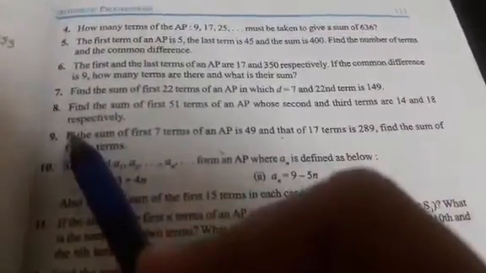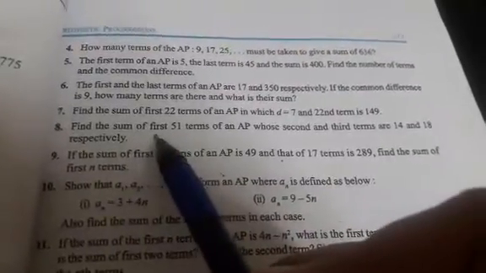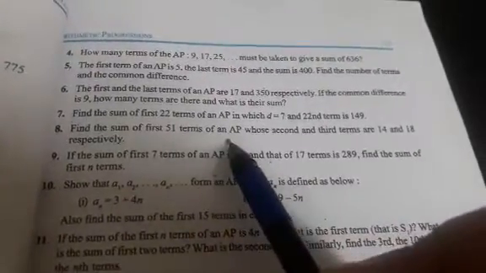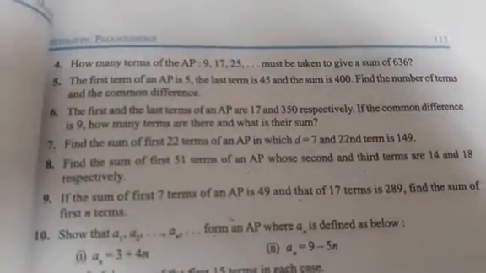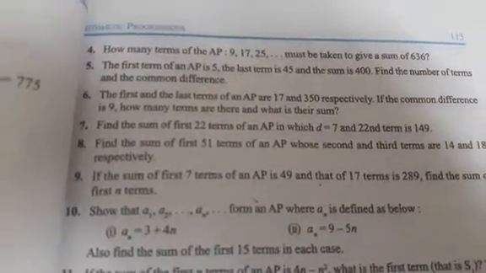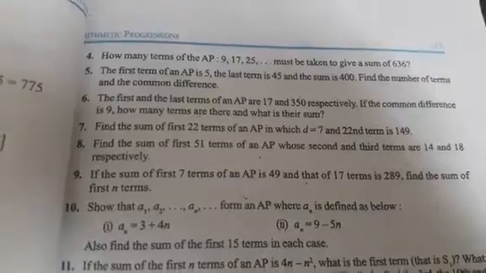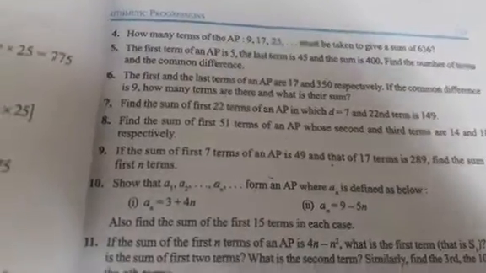Coming to the 8th one: find the sum of the first 51 terms of an AP whose second and third terms are 14 and 18 respectively. Check the sum again. Find the sum of the first 51 terms of the AP. Total number of terms will be 51. The second and the third terms are given. So let's check. We'll make equations and we start.